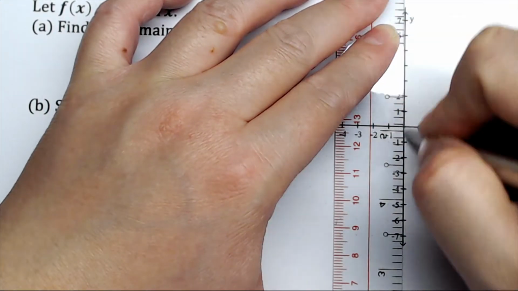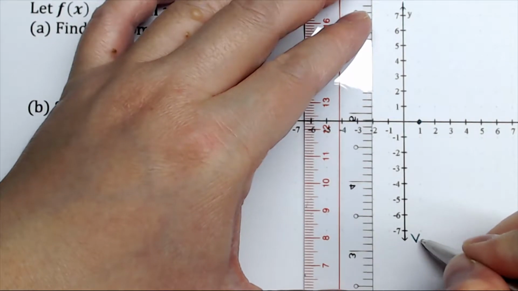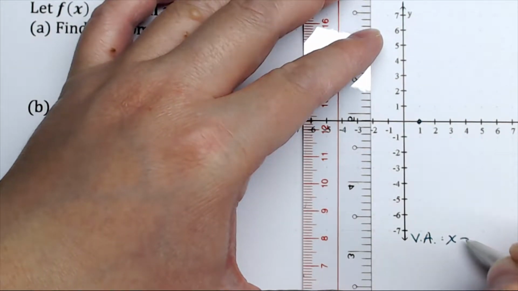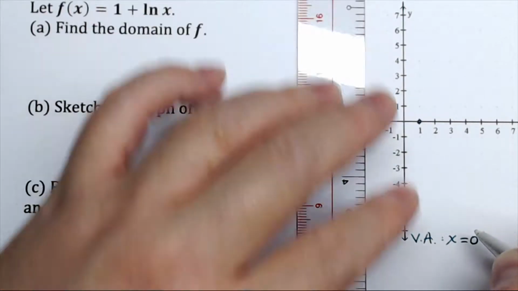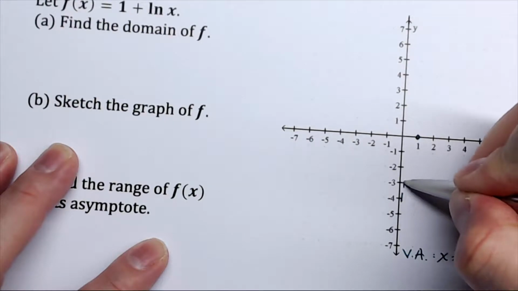So we need a calculator for this. So we have 1,000. Oops.